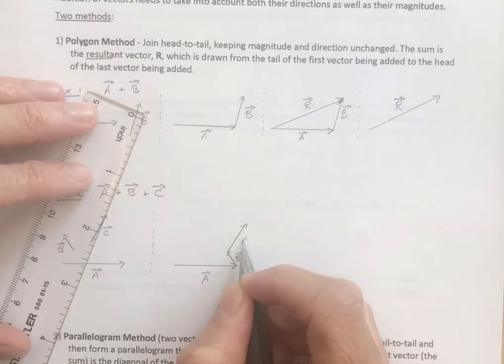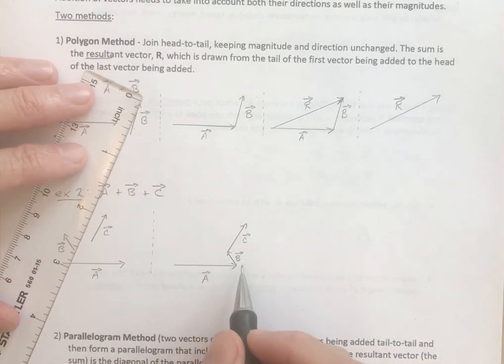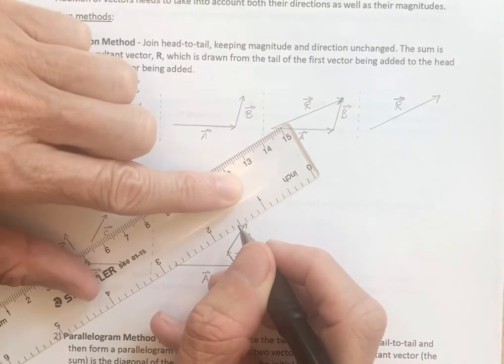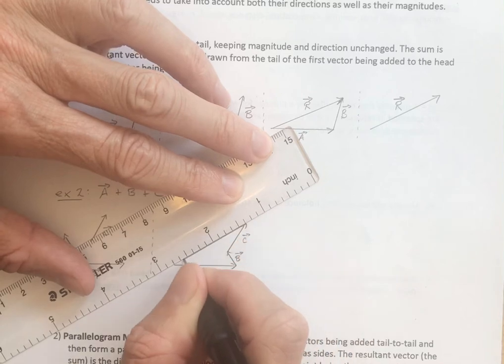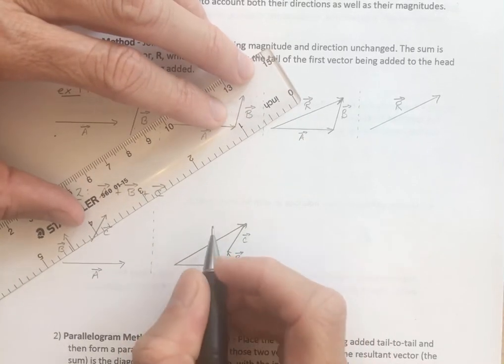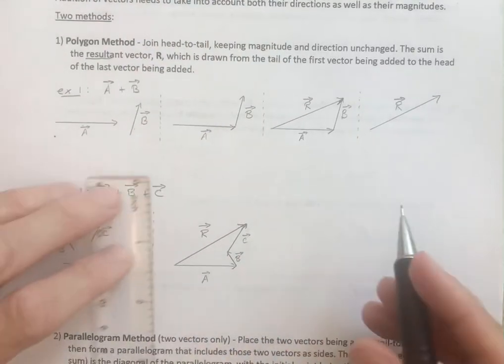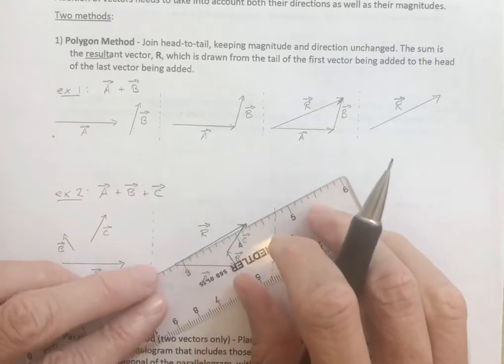So here is C. Okay, so A, head to tail, head to tail, head to tail. When I'm all done, connect the first head to the last tail. And here it is. And this is the sum, the resultant vector. And again, I will draw that one by itself.